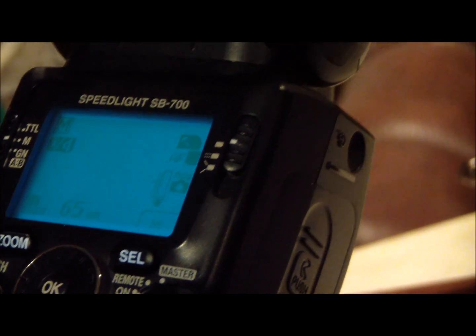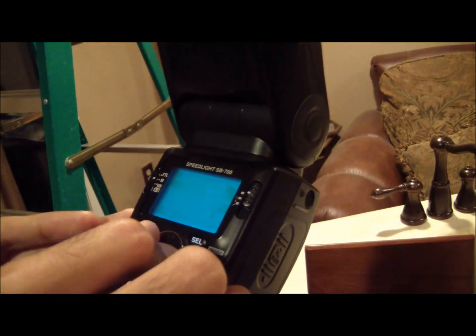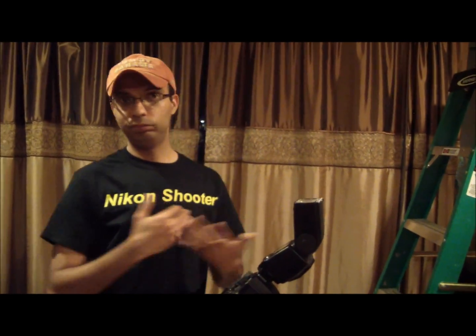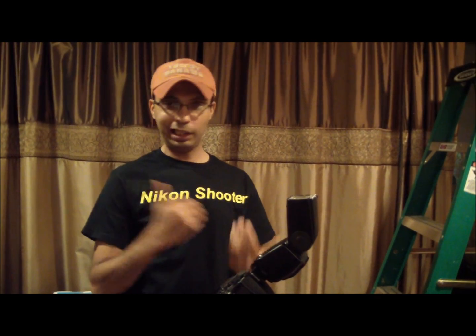So that's basically it. You take a picture. Let's say you take a picture at 1/2 power. You look at it. You don't like the exposure because it's too bright. You reduce the power. If you think 1/2 is almost there, it's just a little too powerful, just dial it down a little. You don't have to go an entire stop to 1/4.